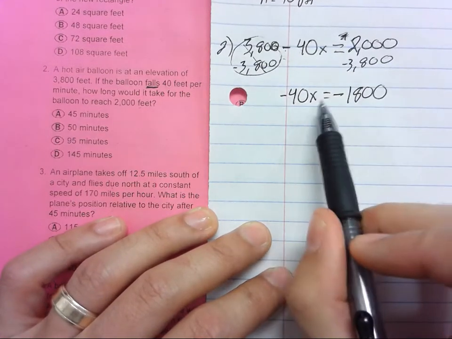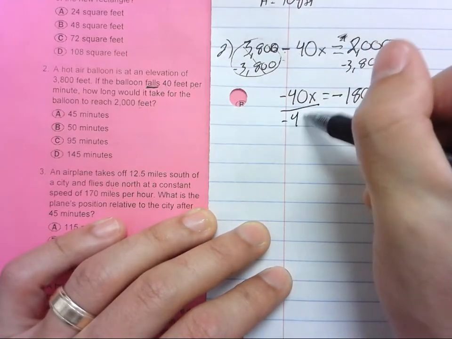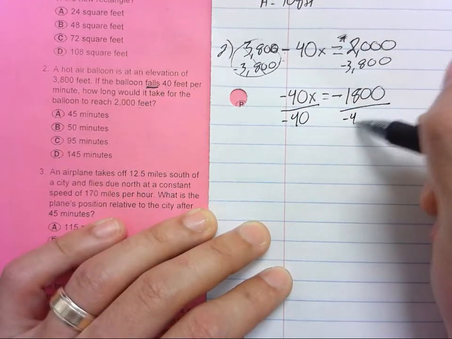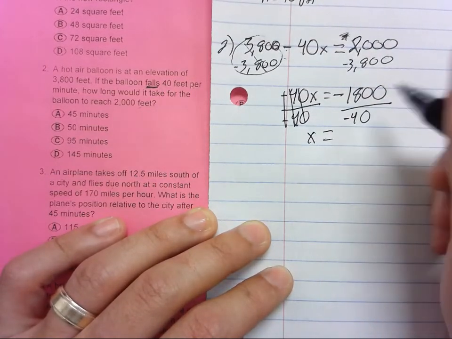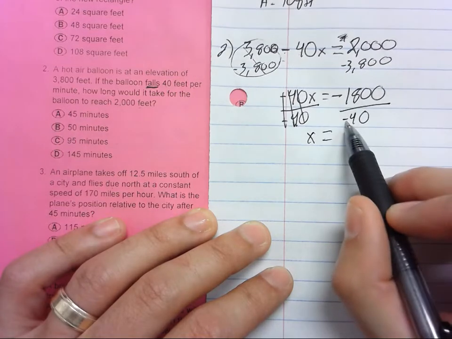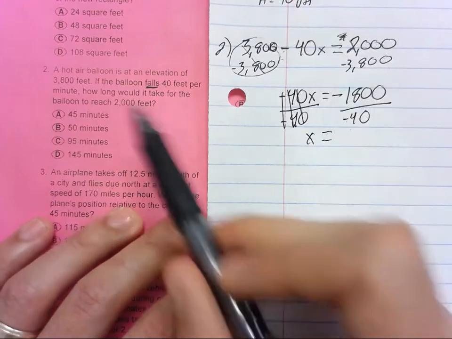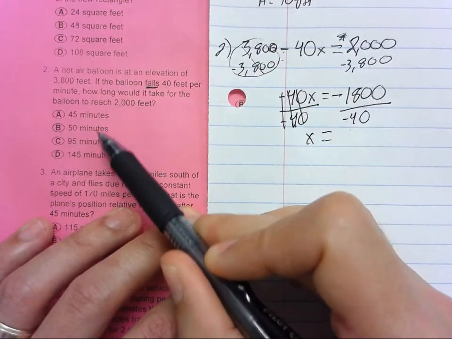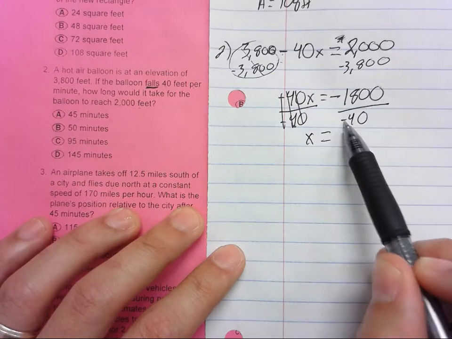Now we need to get x by itself, so we will divide by negative 40. Divide by negative 40 cancels, and x equals, negative divided by negative gives us a positive, and we know it has to be positive because we're talking about minutes, and we can't have a negative amount of minutes.